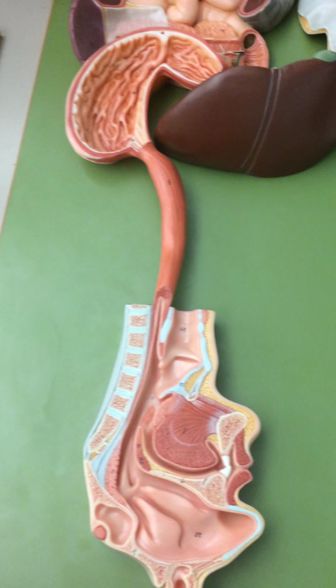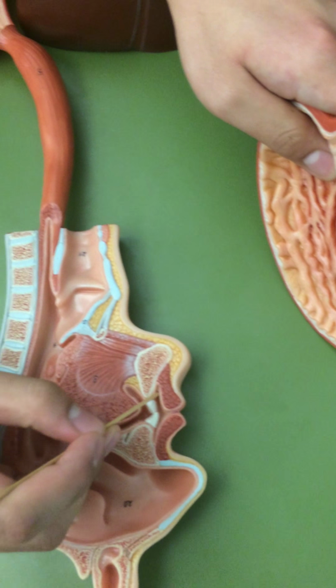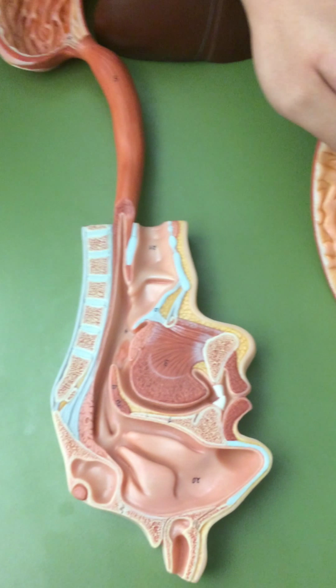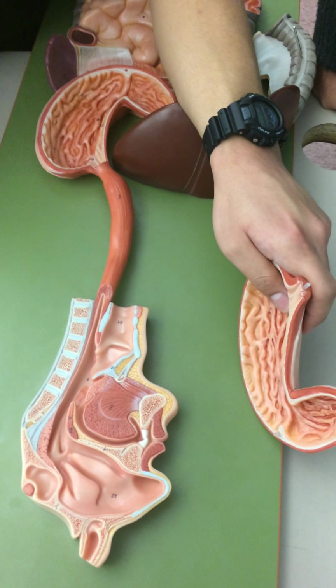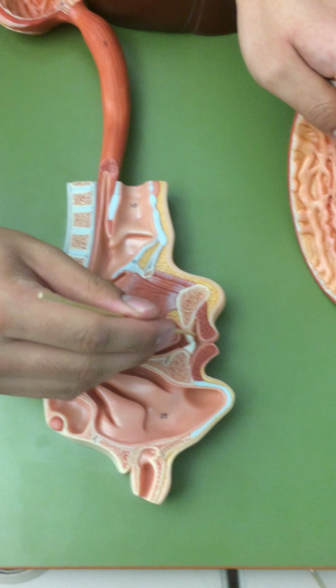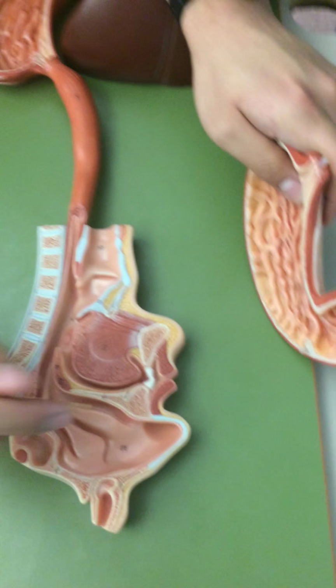The fauces, or opening of the mouth, refers to the vestibule between the teeth. So if I put a filling in here, this is the fauces. In Latin it's fauces, but in English we call it the vestibule or space really.